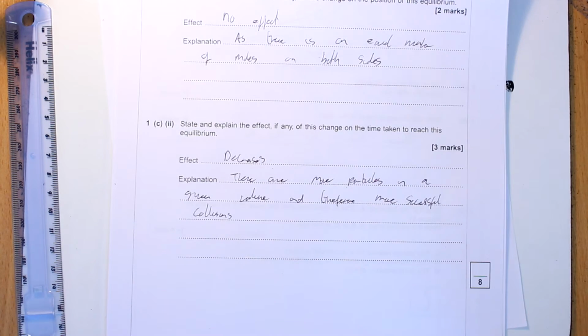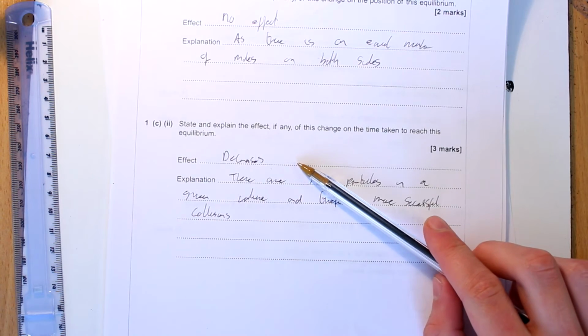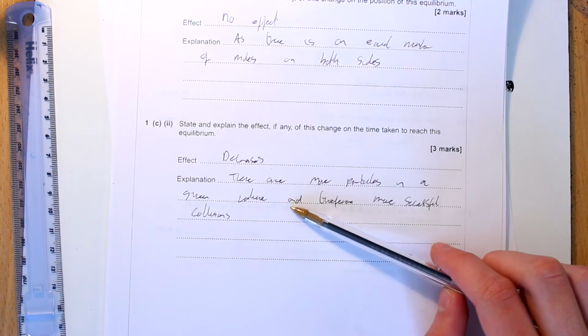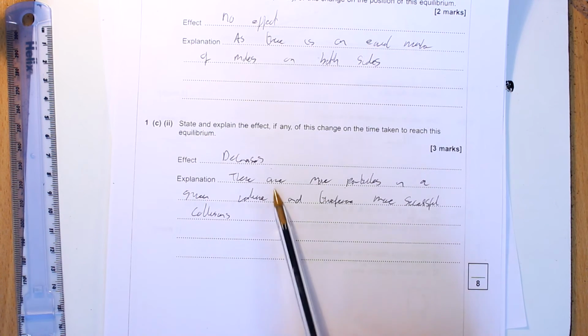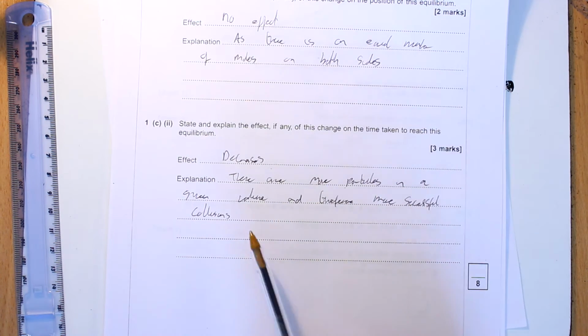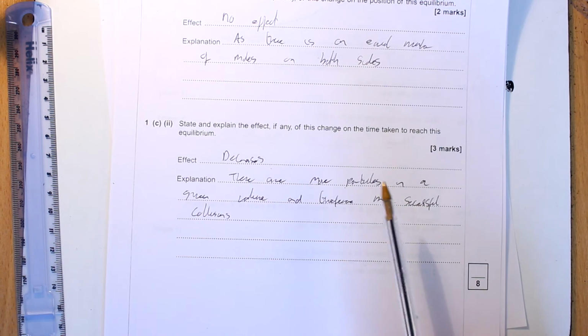So as we increase the pressure, the volume decreases, and therefore there are more particles in a given volume, and therefore more successful collisions. So we know that it decreases the time to reach equilibria, and for the explanation, there are more particles in a given volume, that would be 1 mark, and therefore more successful collisions, that is the 2nd mark. Or you can say there are more frequent collisions, you can write it different ways, but as long as you get the core concept, you will get the marks for it.